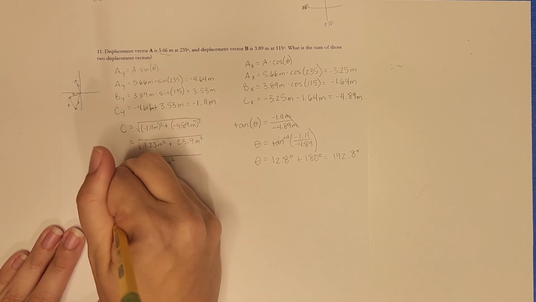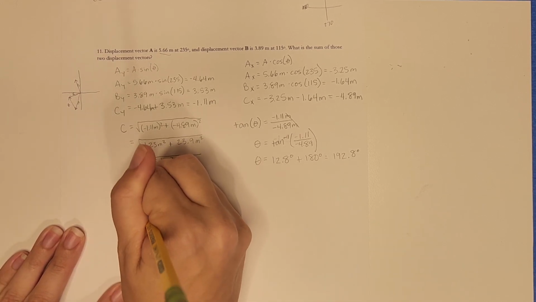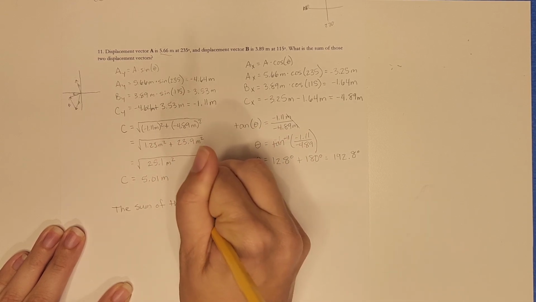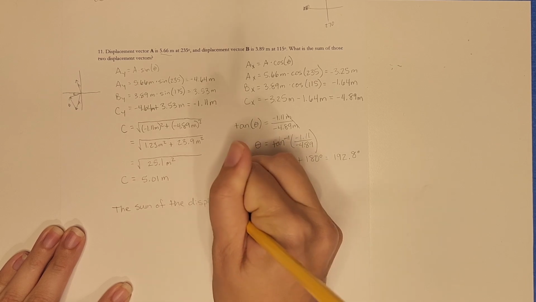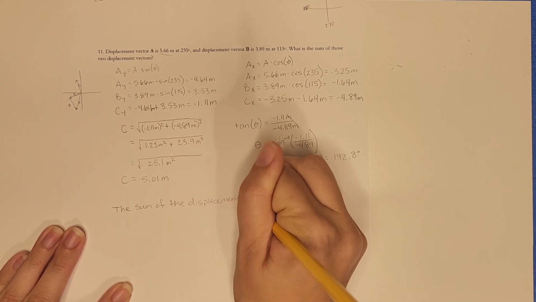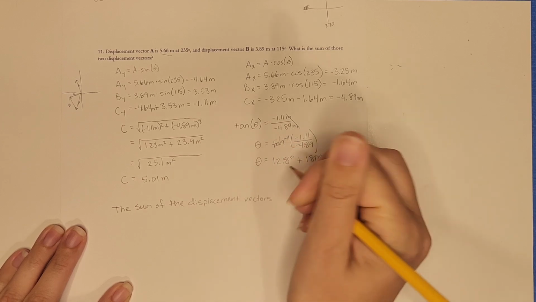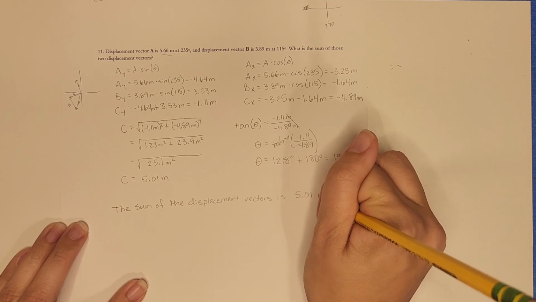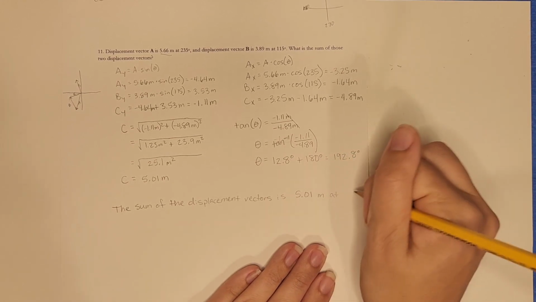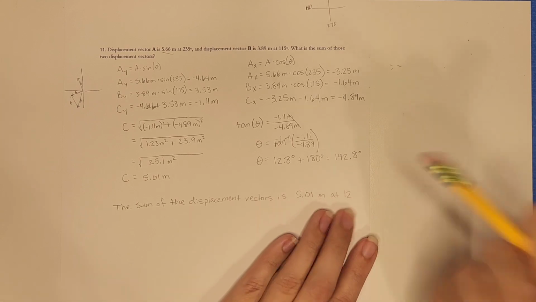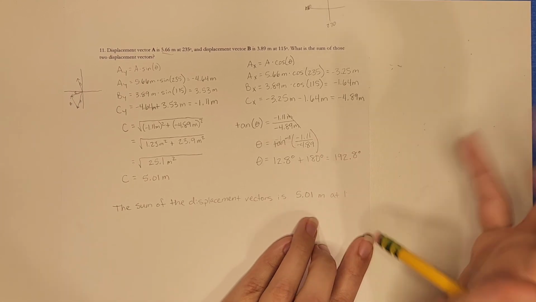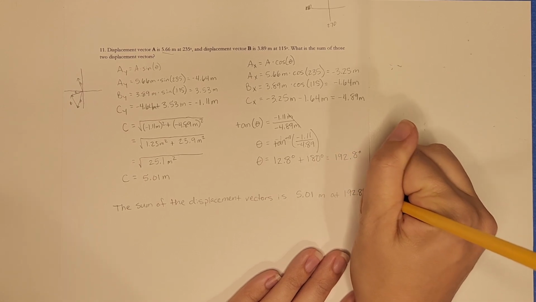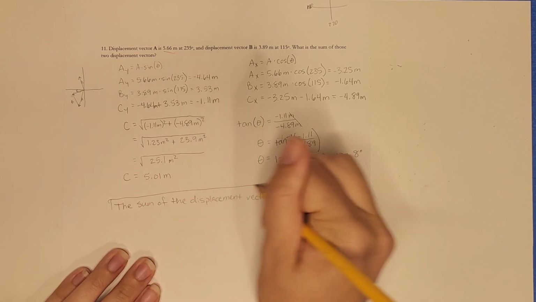And so writing this out, the sum of the displacement vectors is 5.01 meters at, oops, my brain's ahead of my hand, 192.8 degrees. That is my final answer.